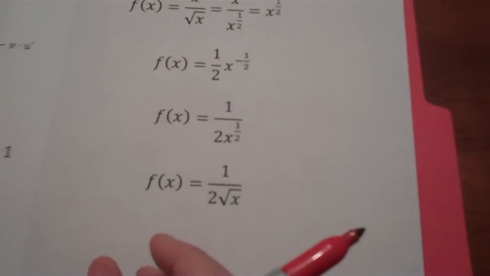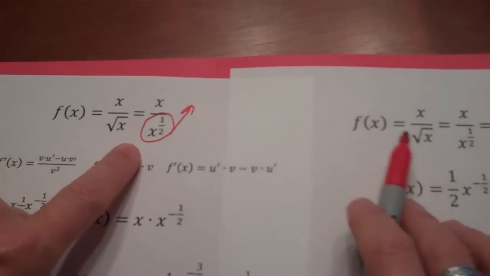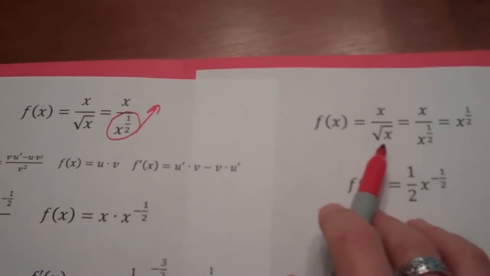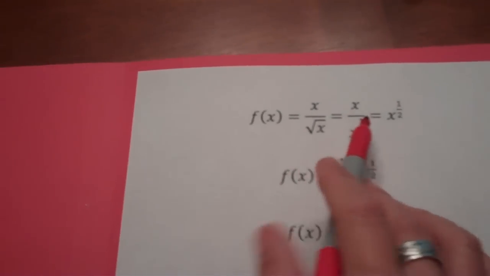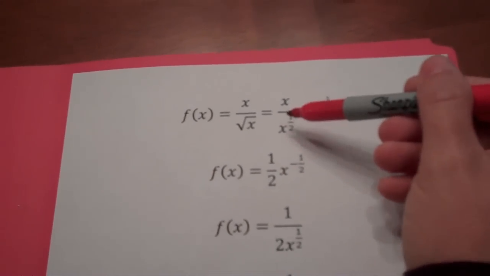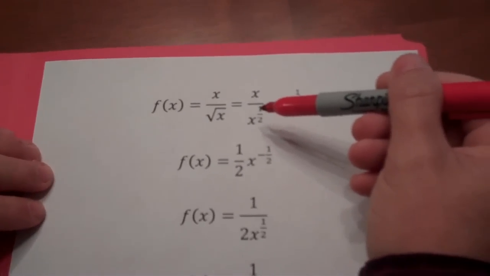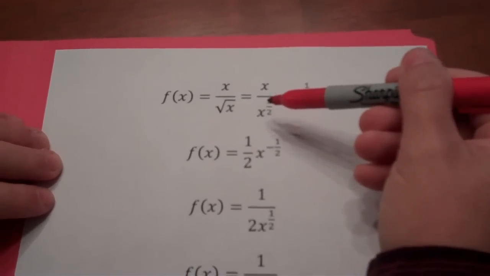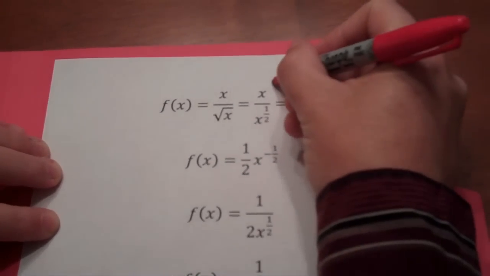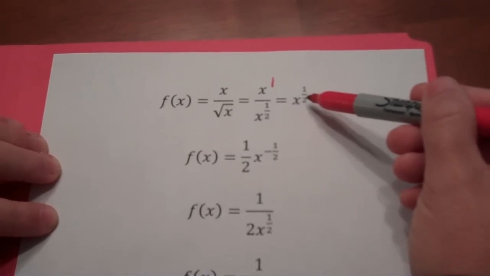Let me first off show you our original function we had before, which was x over radical x, which I've got here on the second paper, I guess. And I rewrote that as x over x to the 1 half. But you'll notice I could reduce this further. I have an x in the top and an x in the bottom. If I subtract my exponents, there's an understood 1 here, minus the half gives me x to the 1 half.